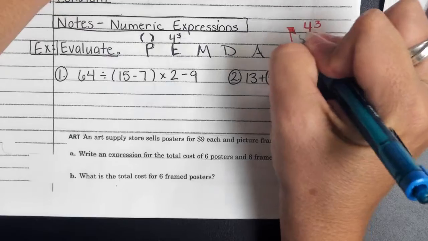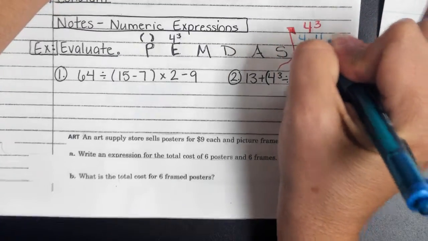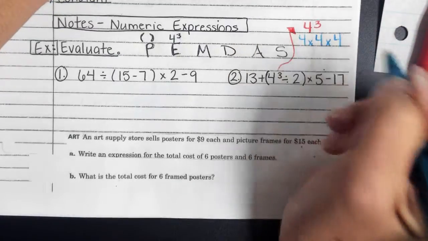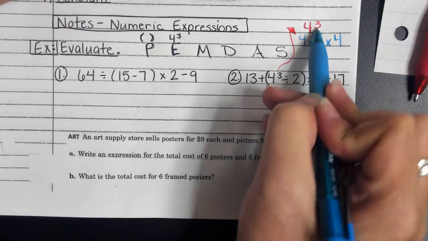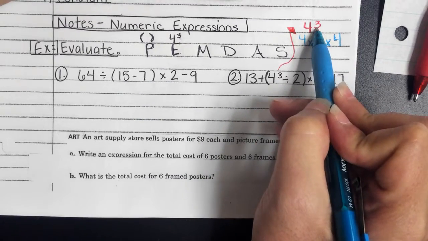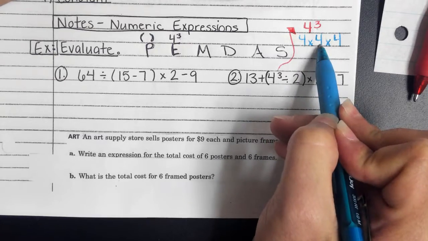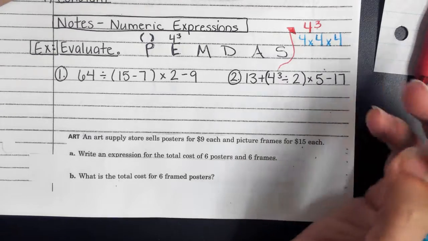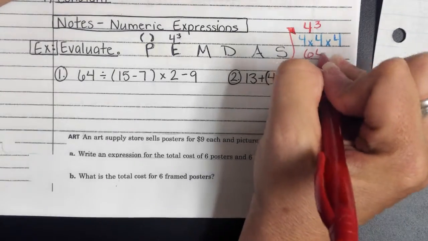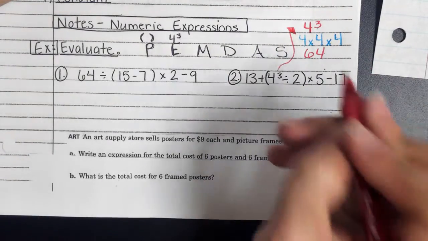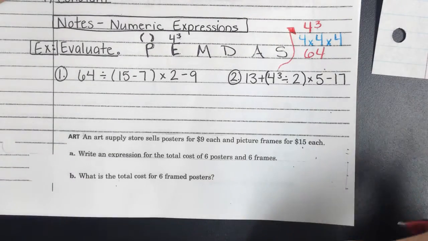Right. 4 times 4 times 4. Be careful. It is the base multiplied that many times, the exponent amount of times. 4 times 4 is 16, times 4 is 64. So 4 to the third power is 64. I'm just kind of putting that up there as a little hint.